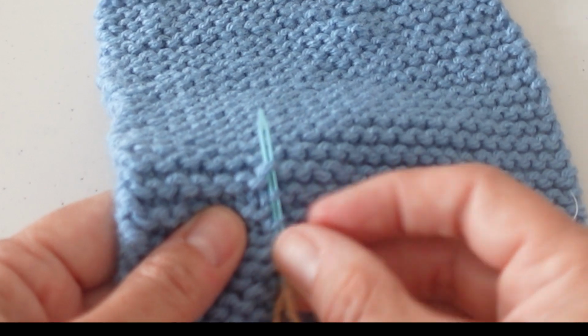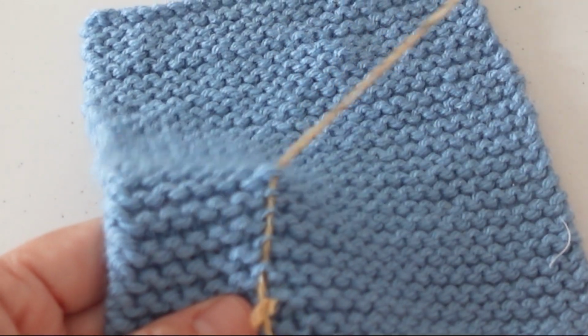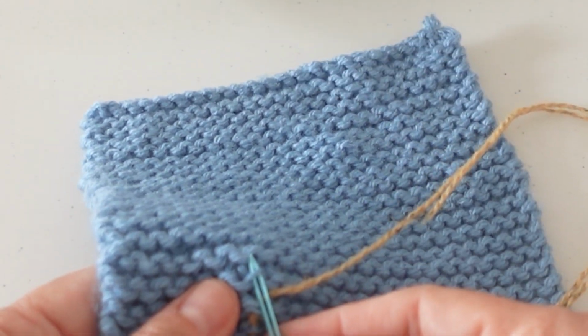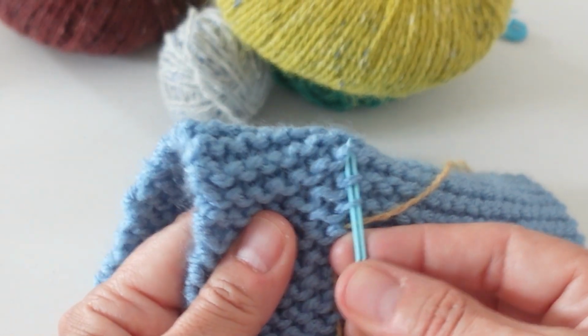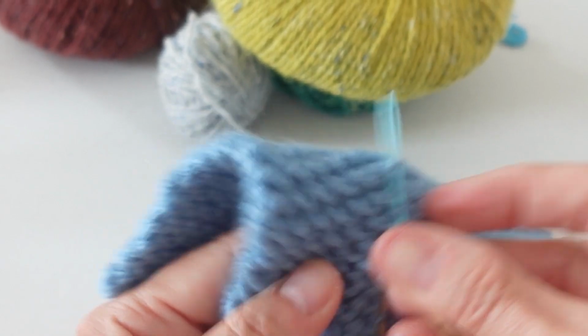This block I'm working on was knitted by my mom a few years ago. She was knitting blocks for baby blankets and I was sewing or crocheting them together, and then we were giving them to a hospital neonatal unit.